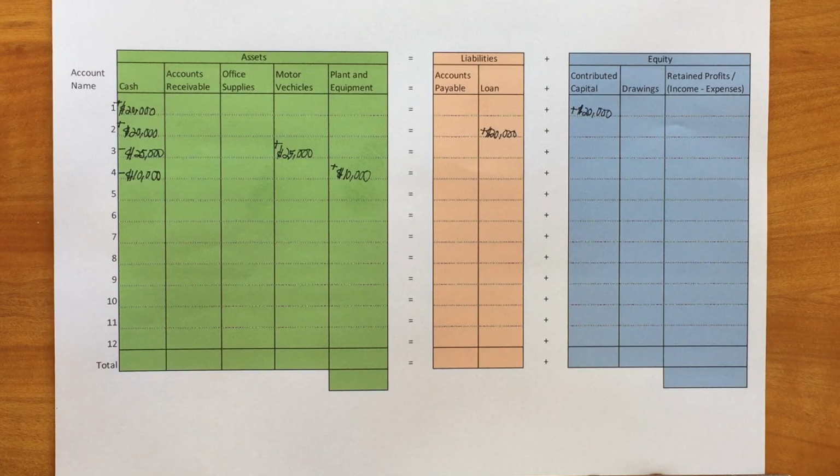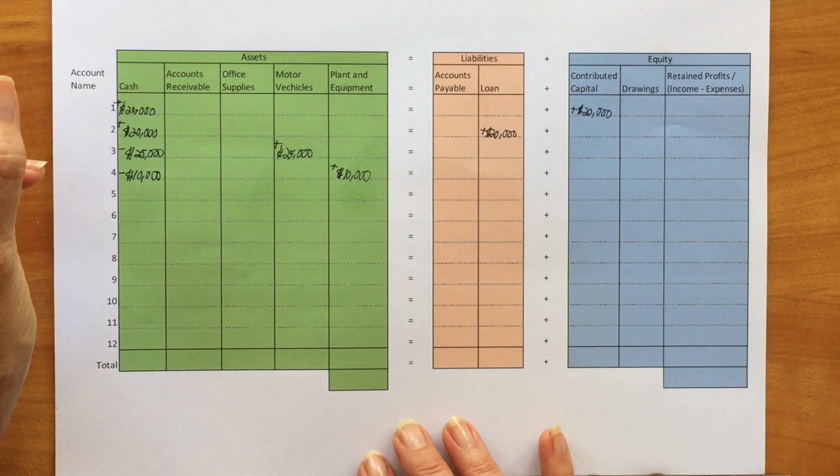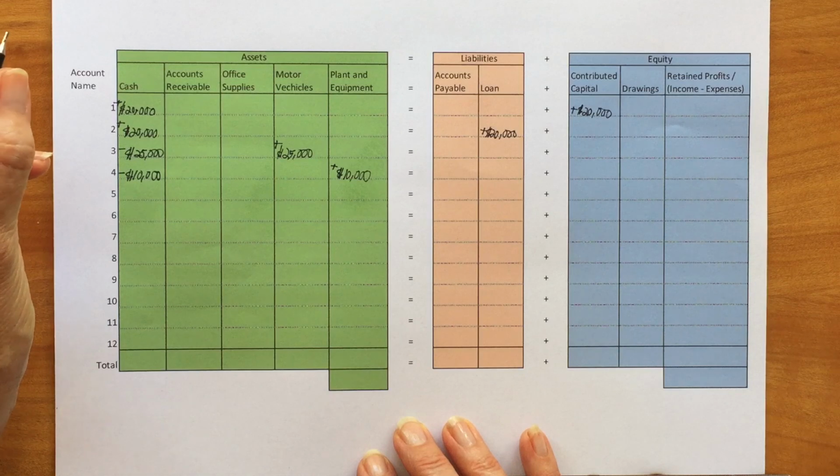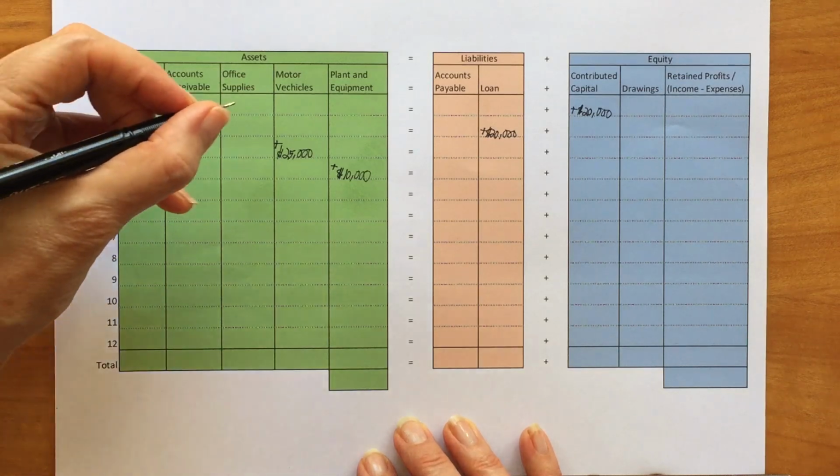Next, Charlie purchased office supplies for use in the business, and this time he purchases the supplies on credit. He receives an invoice and is required to pay the invoice within 30 days. Therefore, he has an obligation and an account to be paid. Accounts payable are increased by 1,000, and the office supplies asset is also increased by 1,000.